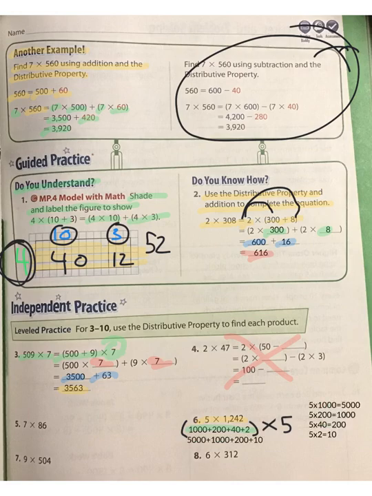This is how I got the answers. I did 5 times 1,000 and I got 5,000. Then I multiplied 5 times 200 and got 1,000. Then I multiplied 5 times 40 and got 200. And lastly, I multiplied 5 times 2 and got 10. If you add up all the partial products, you will get 6,210. Please complete the rest of the problems on page 109. Then come show me when you are finished.